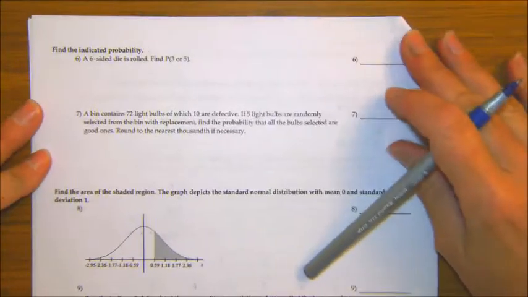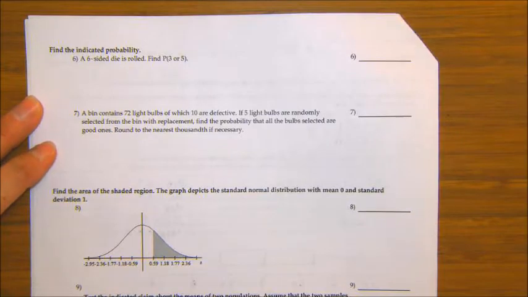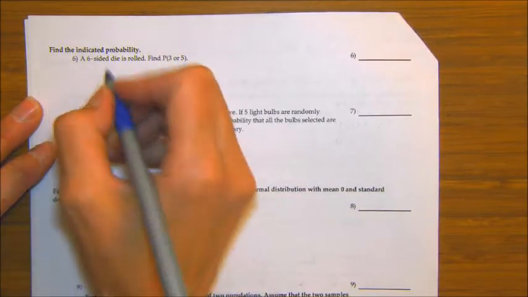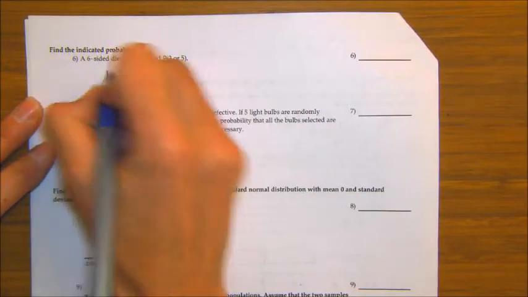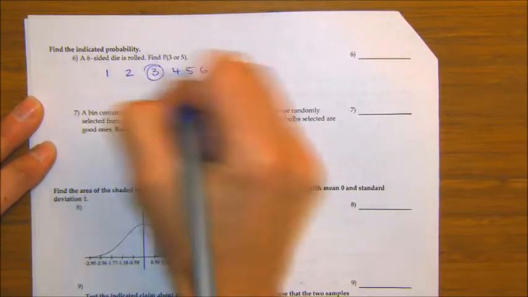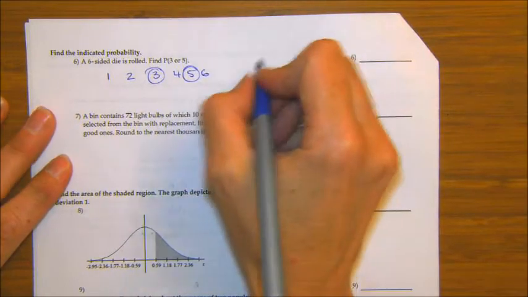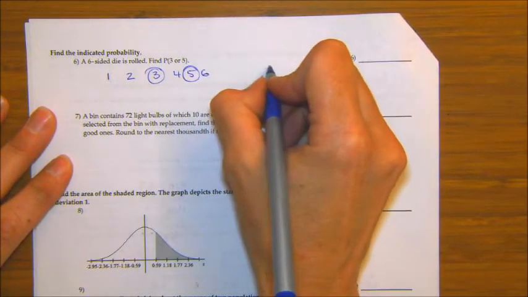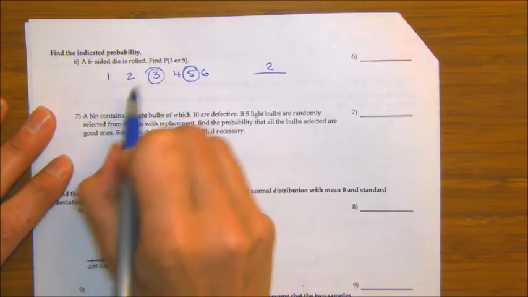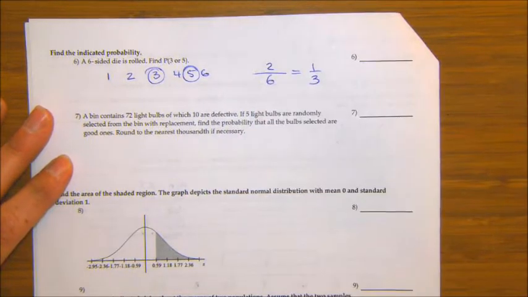Moving on to number 6 over here, some more probability. A 6-sided die is rolled. Find the probability of 3 or 5. This is the probability in one roll, so we have the outcomes 1, 2, 3, 4, 5, or 6. The 3 or 5 would be the desired outcomes. We always do the desired divided by the total possibilities. So there's 2 divided by 6, or the probability is 1/3.